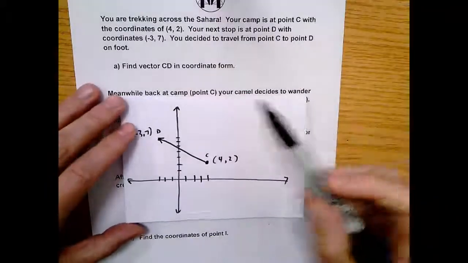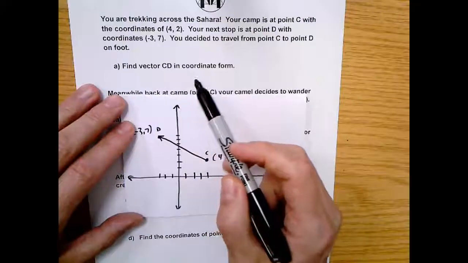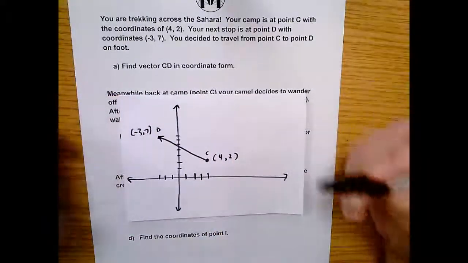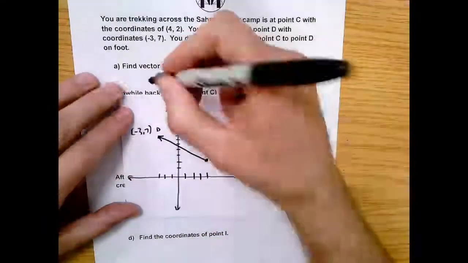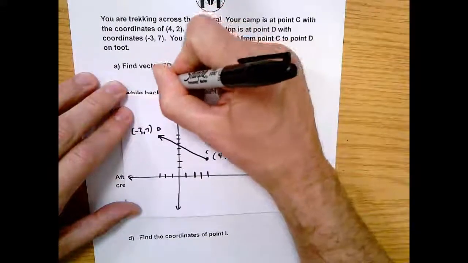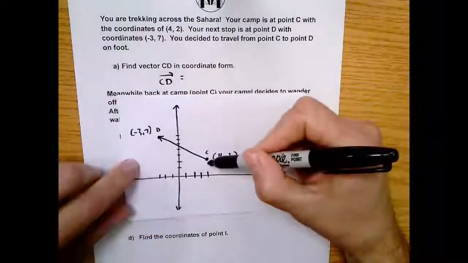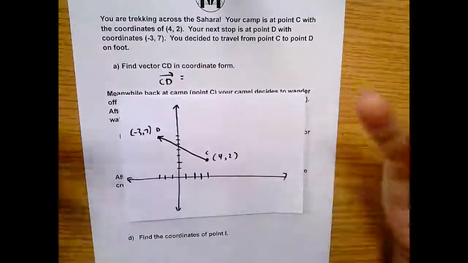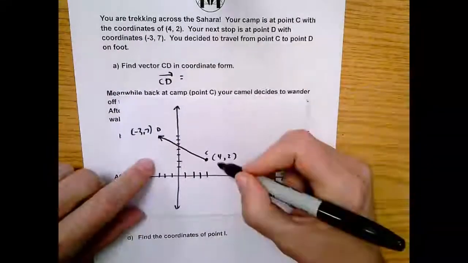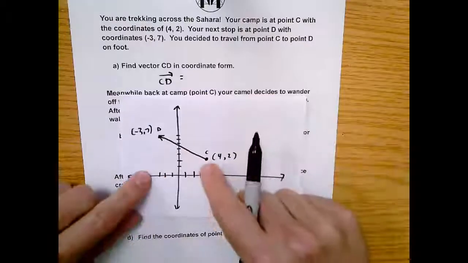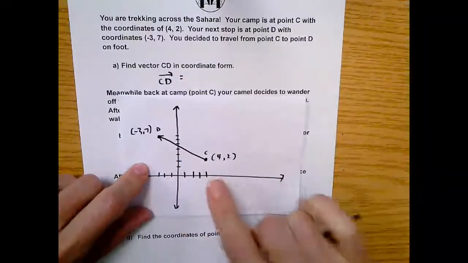All right, so it says we'll find the vector CD in coordinate form. Okay, we can handle that. So vector CD in coordinate form, what it's just asking for is if you were at C, how would you get to D? That's exactly what it's asking. Okay, so if I was at C, how would I get to D? So you could just count on your picture if you wanted, or just look at the points.